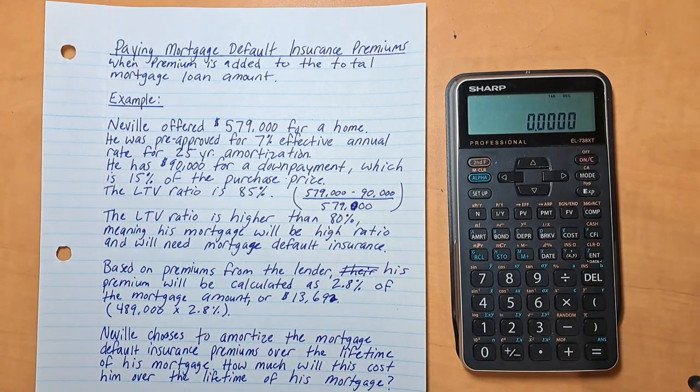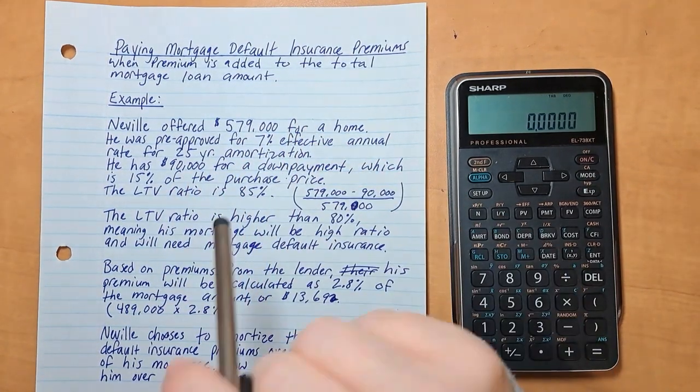Paying mortgage default insurance premiums when the premium is added to the total mortgage loan amount.